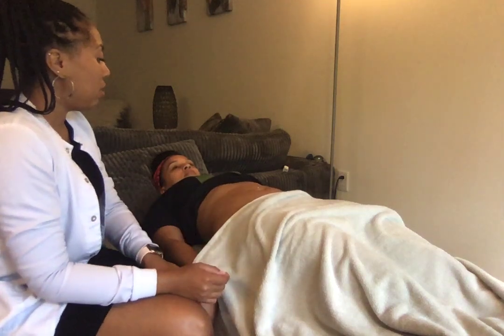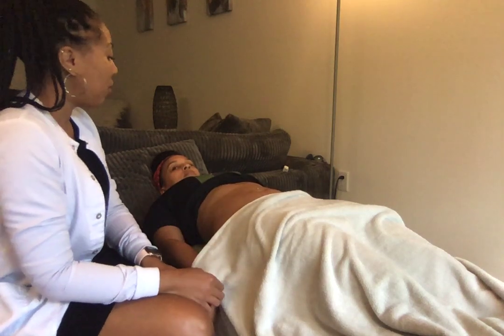And I am going to percuss and measure your liver span. So I'm going to start below the right lower quadrant in the midclavicular line, and I'm going to percuss upwards until I go from tympany to dullness. And I'm going to mark on your body, if that is okay, Miss Waters. Yes.